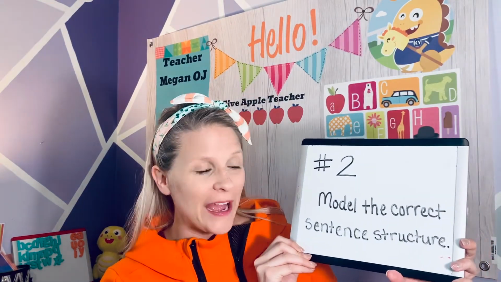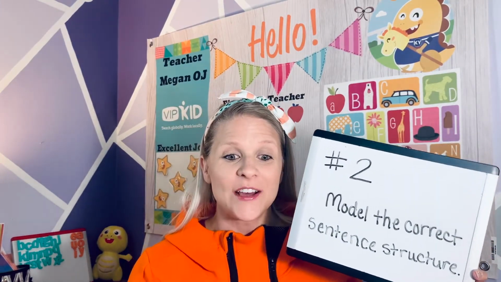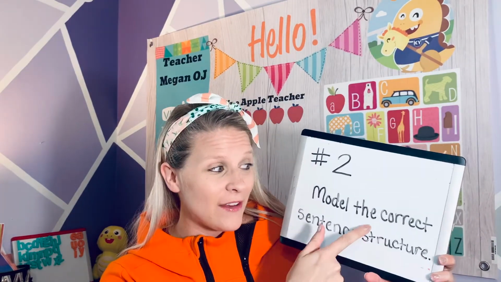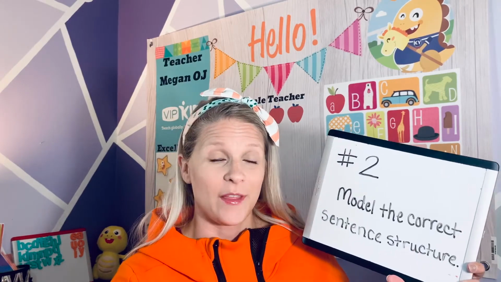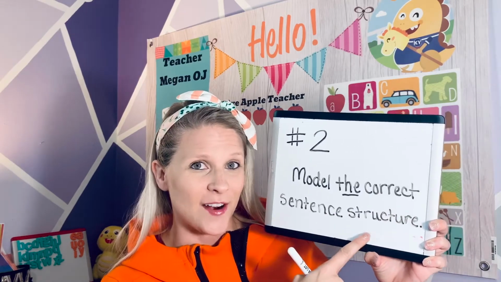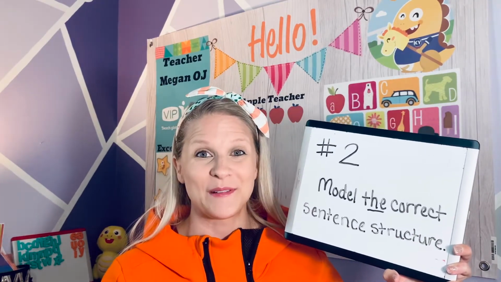Tip number 2 is model the correct sentence structure. So the students are gonna make those grammatical mistakes and we want to support them, but at the same time, model the correct sentence structure. So for example, a lot of my students leave out that word the. And let's just use my whiteboard here. I might write the sentence on my whiteboard, and then if they leave out that word the, I will model it for them. Model the correct sentence structure and get them to repeat.